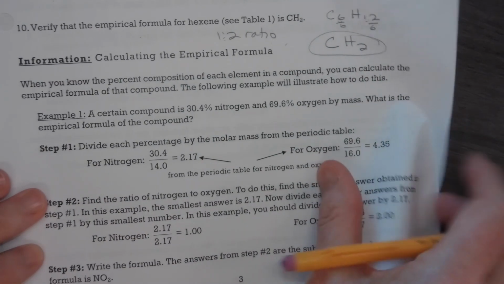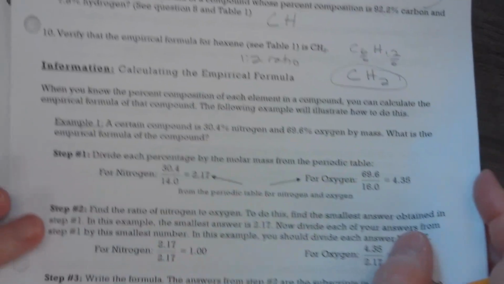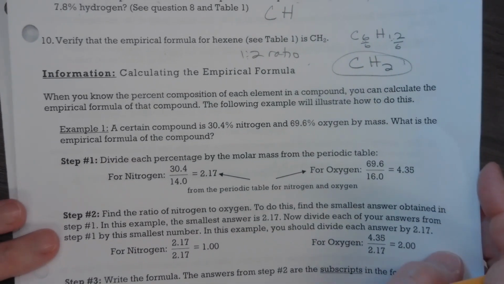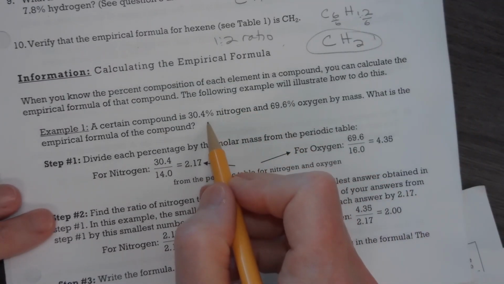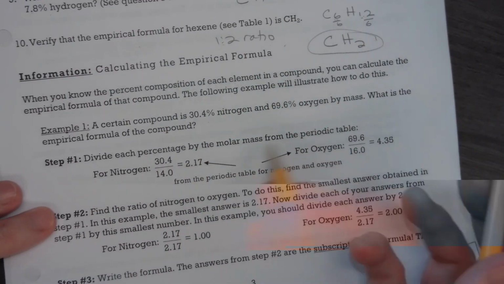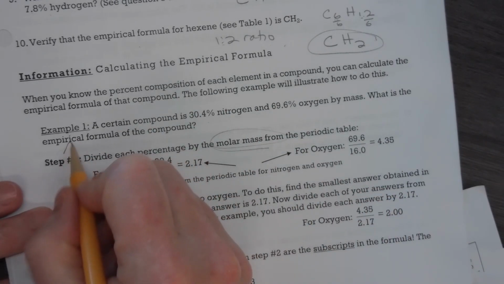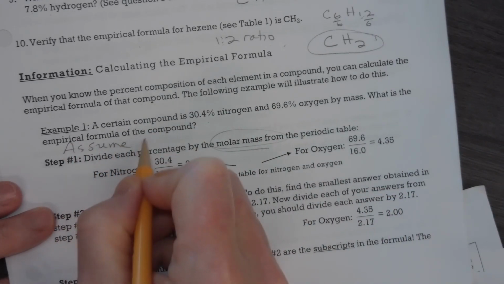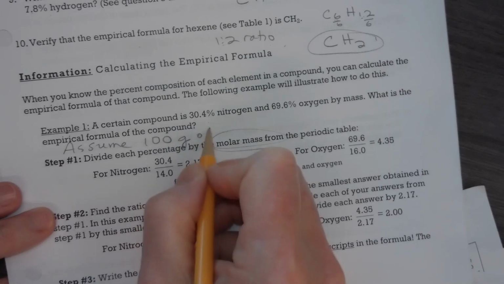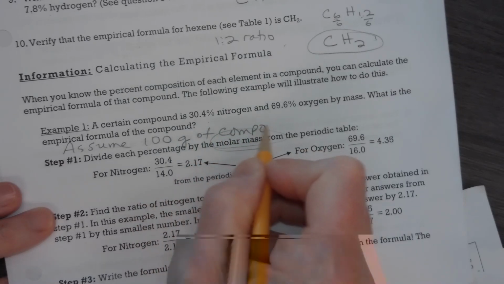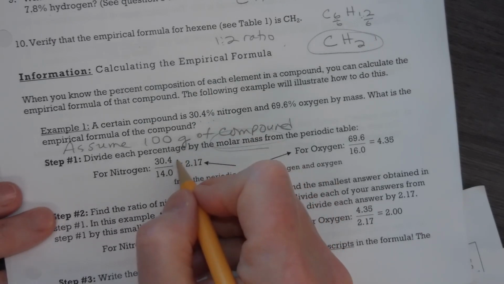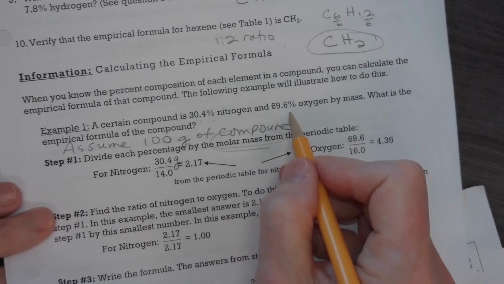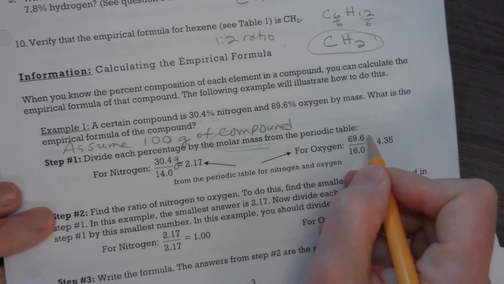So in order to do that, if you know the percent composition, the first thing we want to do is, I like to say, assume that you have 100 grams of compound. And so that's why we're going to divide it. We're going to assume that we have 100 grams of the compound. And if we have 100 grams of the compound, 30.4% would be 30.4 grams. And 69.6% would be 69.6 grams.